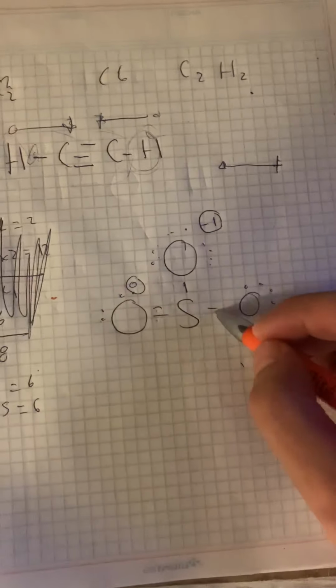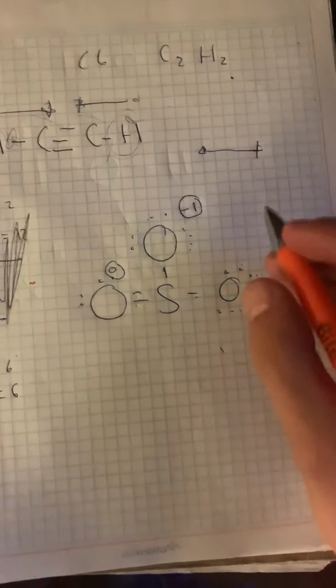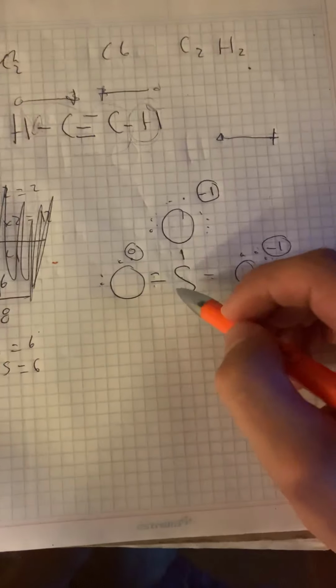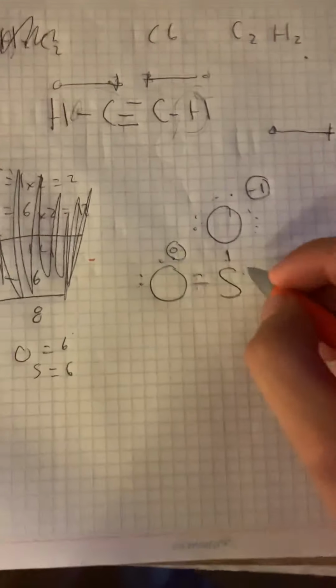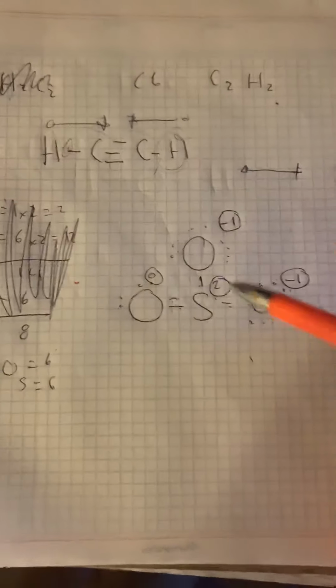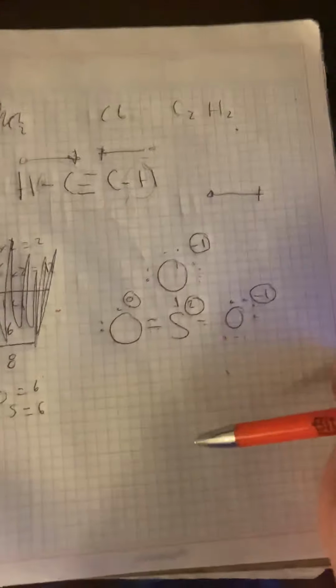This will be the same, 1, 2, 3, 4, 5, 6, 7. But now with sulfur we subtract 1, 2, 3, 4. Yeah, just 4. So it has a charge of 2. So now this is how the formal charge is done.